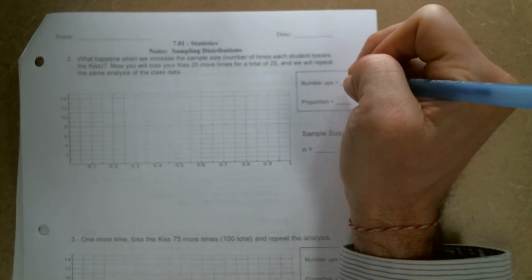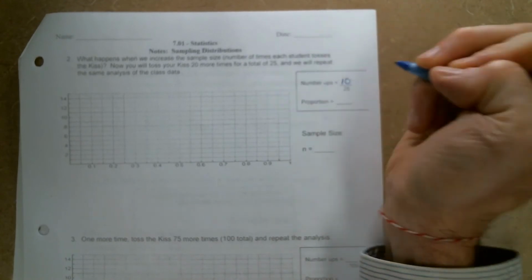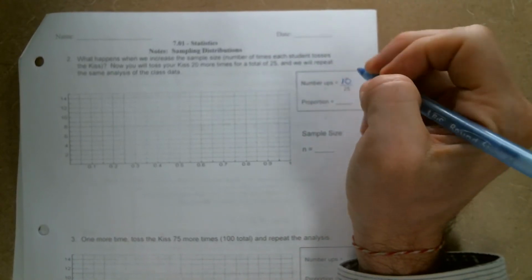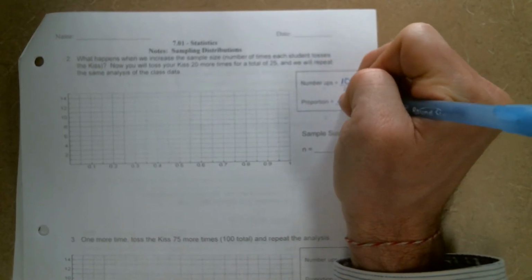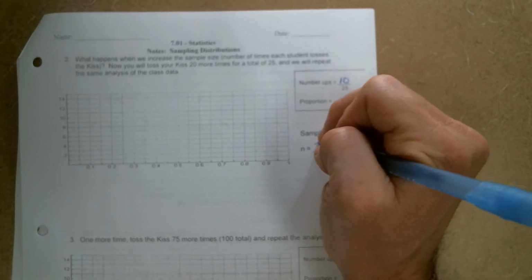If you're at home with your Hershey Kiss, you'd toss it 25 times, keeping track of the number of ups you received. Maybe you ended up with about 10 ups, which would work out to a proportion of 0.40. And again, our sample size here is 25.